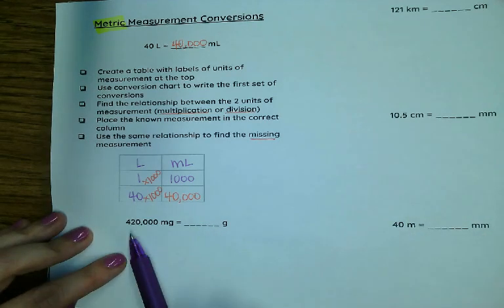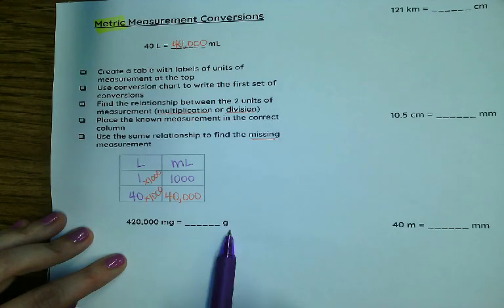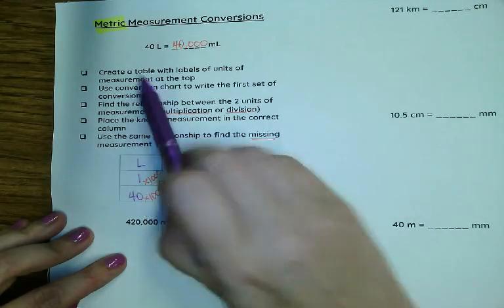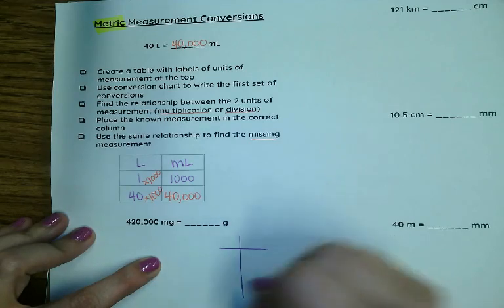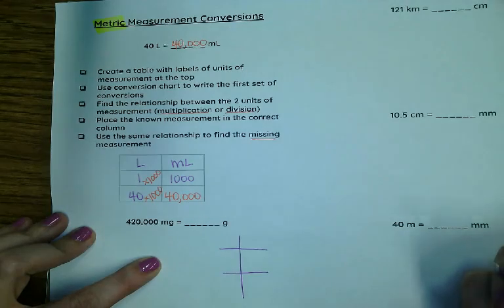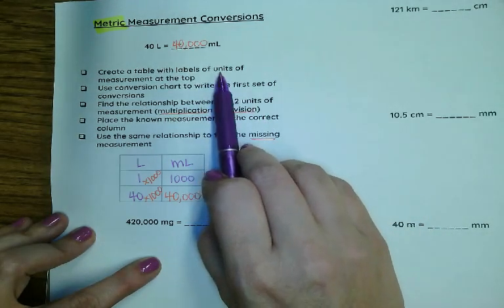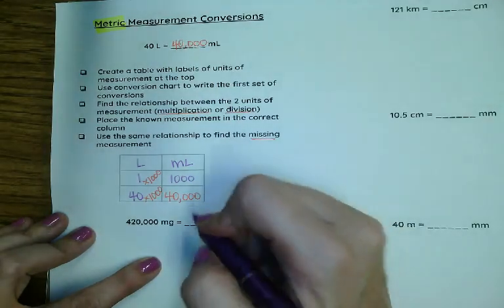Our next example is asking us to convert 420,000 milligrams into grams. We're going to go through the same exact steps. We're going to begin by creating a table. We're going to put the units of measurement at the top, so milligrams and grams.